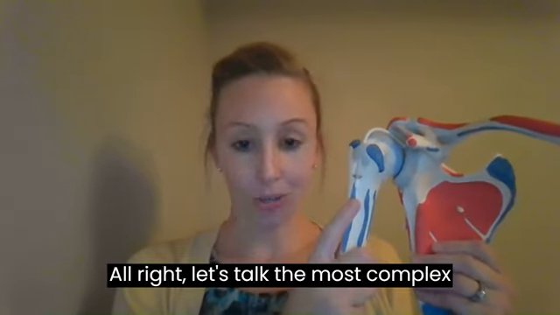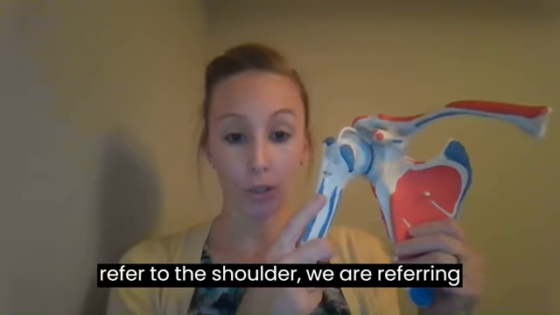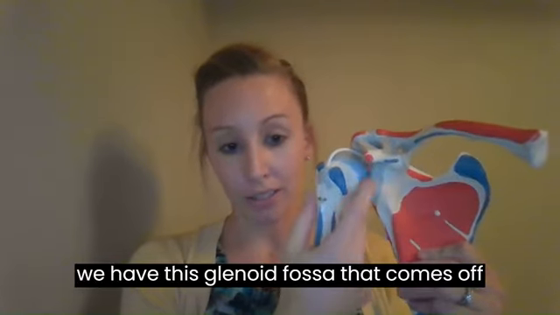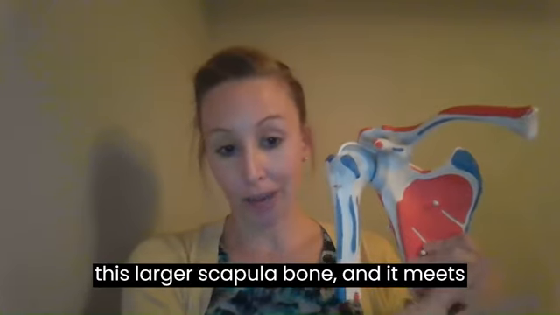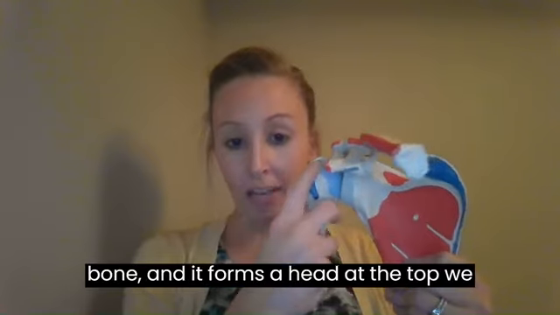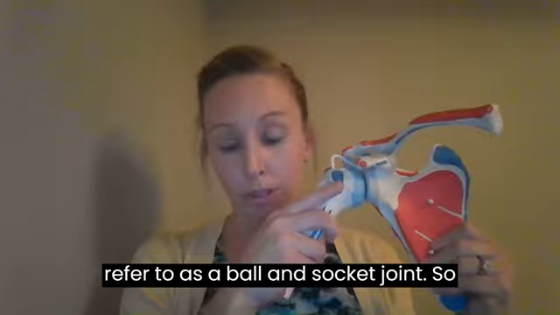All right, let's talk about the most complex joint in the body, the shoulder. When we refer to the shoulder, we are referring to the glenohumeral joint, which is where we have this glenoid fossa that comes off this larger scapula bone, and it meets with the humerus, which is our upper arm bone, and it forms a head at the top we call the humeral head. This is what we refer to as a ball and socket joint.